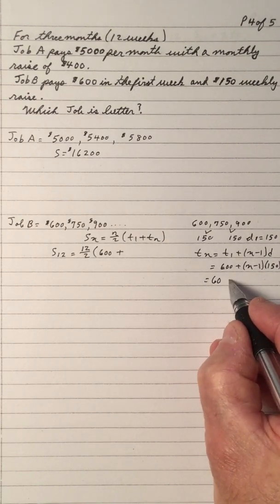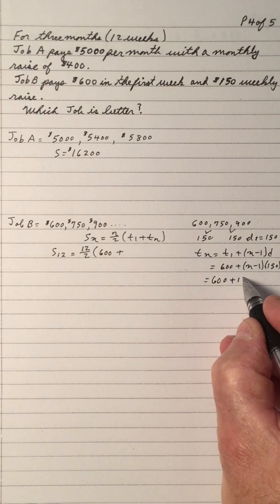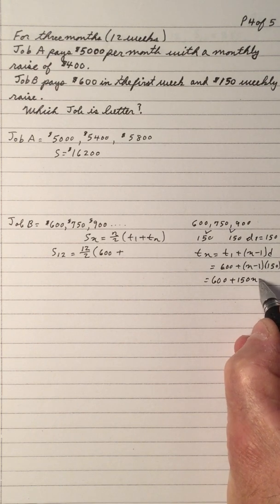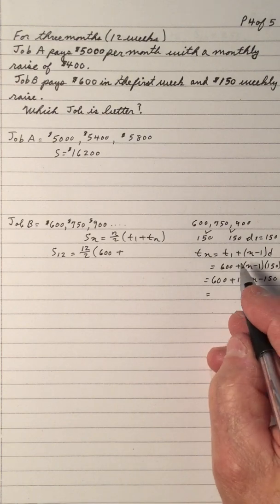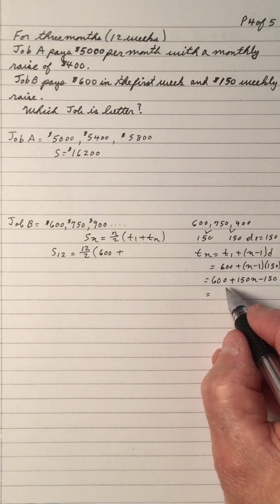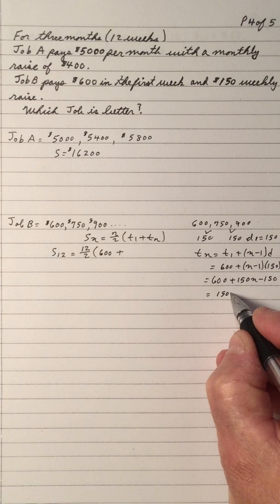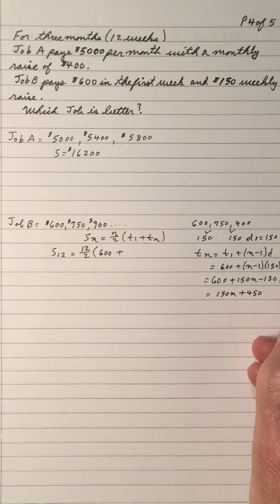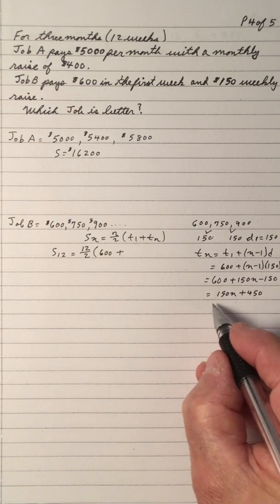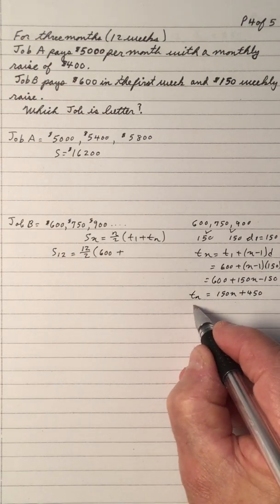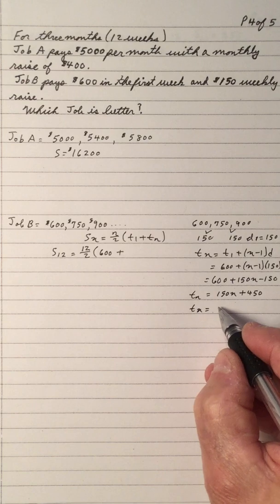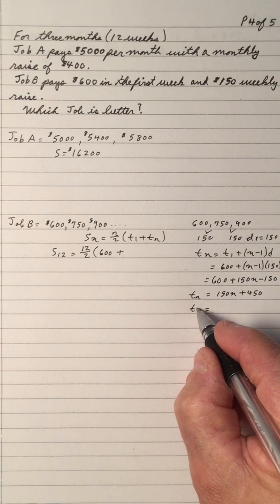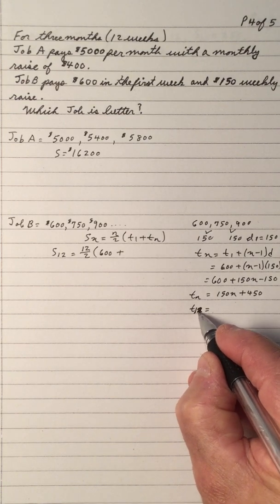So that's 600 plus 150n minus 150. So we get 150n plus 450. And we have it. That's Tn. Now we want to know what pay is on the 12th week. So let's do T12 instead of Tn.